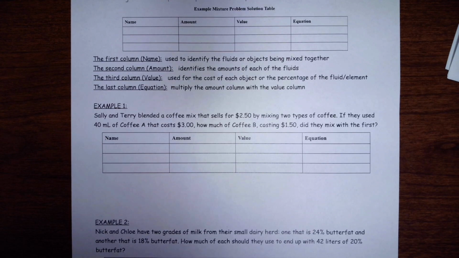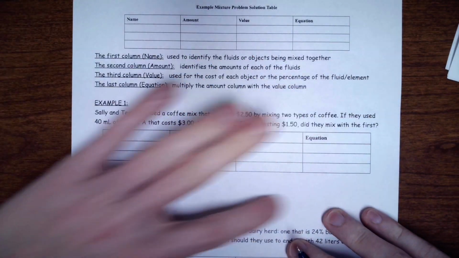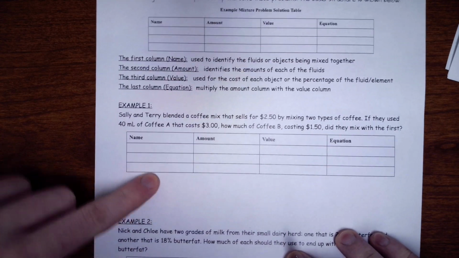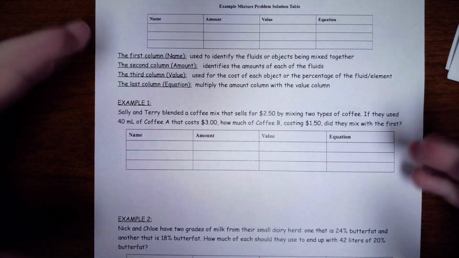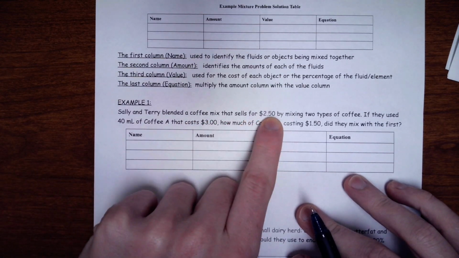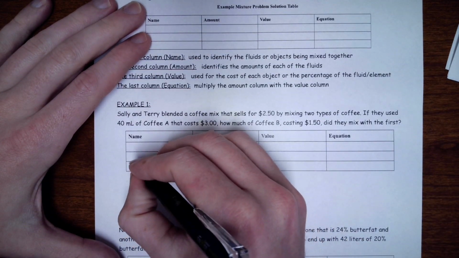Let's talk about Sally and Terry. Sally and Terry blended a coffee mix that sells for $2.50 by mixing together two types of coffee. Let's stop right there. When we're looking at this table, the bottom row usually goes to the mix, or your final solution. So when I read that they blended a coffee mix that sells for $2.50 by mixing together two types of coffee, that immediately tells me that I have a coffee mix.